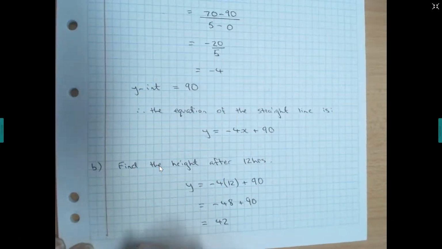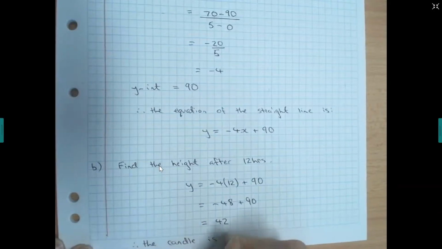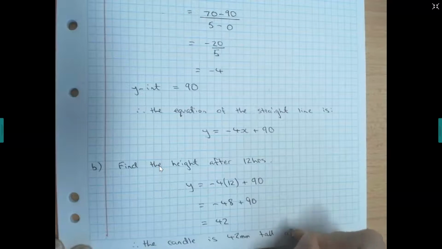So therefore, the candle is 42 millimeters tall after 12 hours.